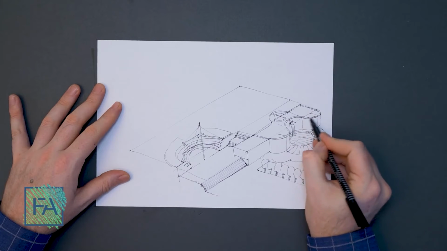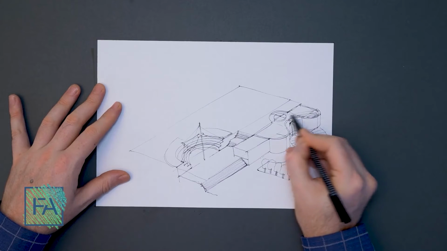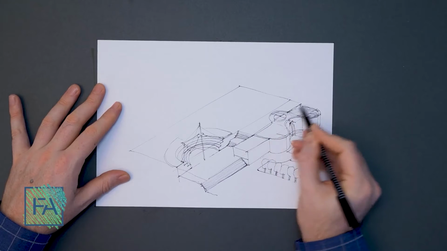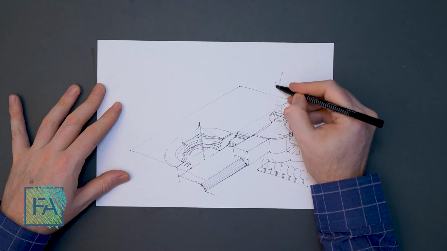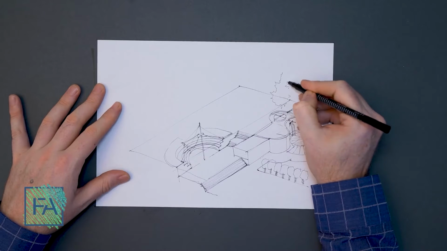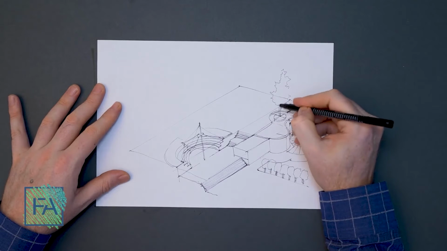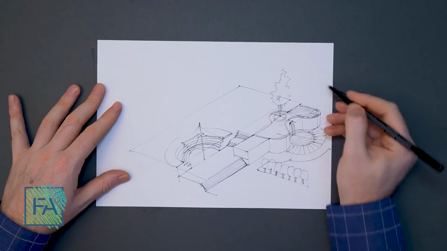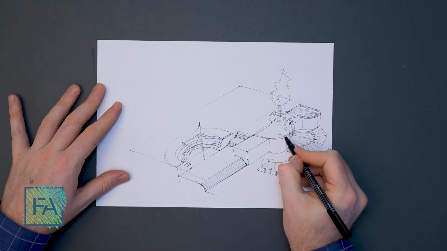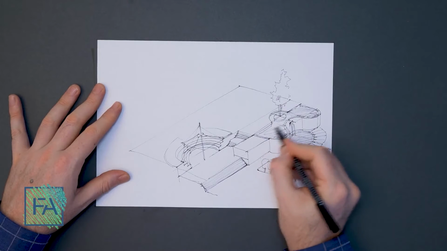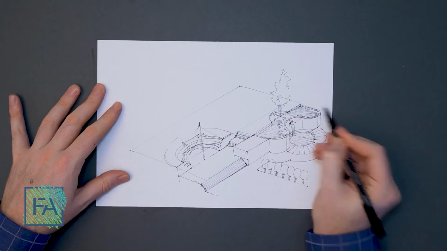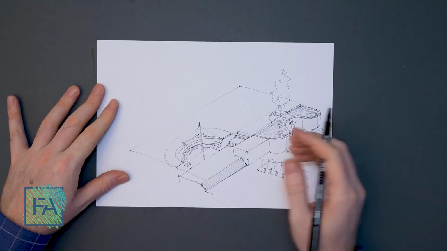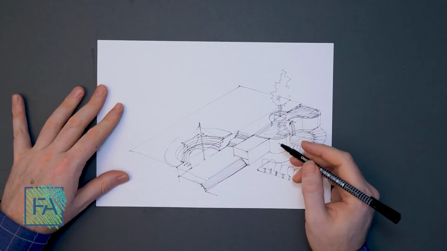Same thing can happen next to it as well. When we are coloring it, we can add more details to it. And here is the tree in the middle of the fountain. And as for these parts, I'm gonna add more details when we are coloring it.